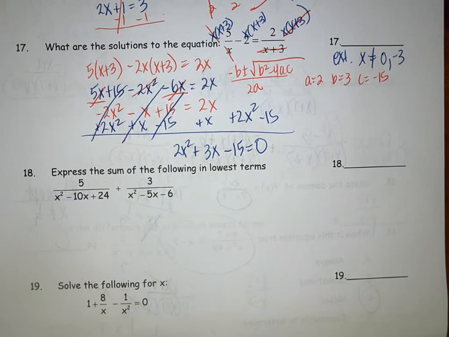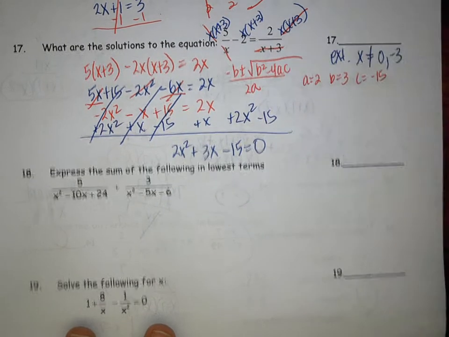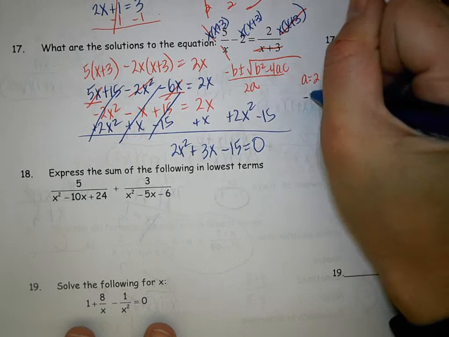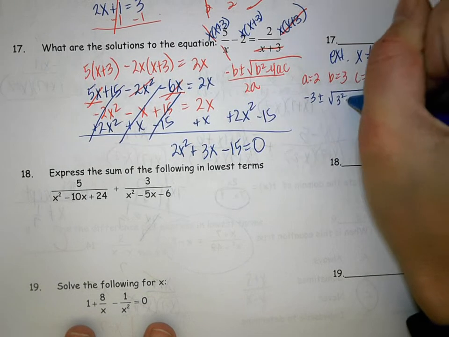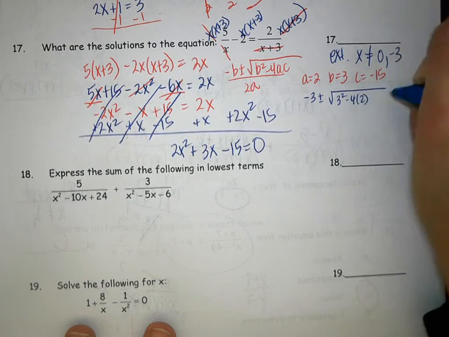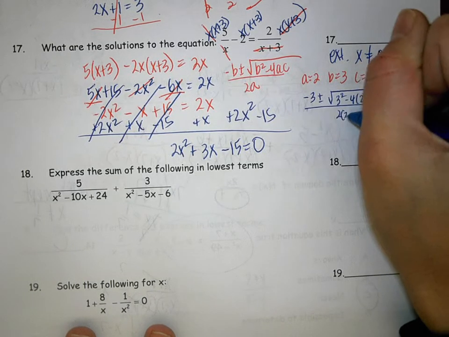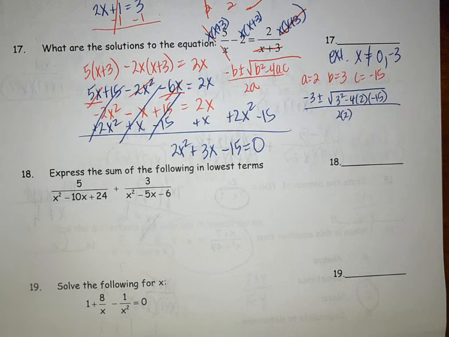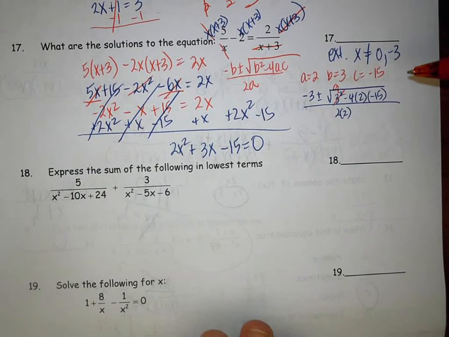So when I plug my numbers into my quadratic formula, I get negative 3 plus or minus the square root of 3 squared minus 4 times 2 times negative 15 all over 2 times 2. Okay, 3 squared is 9. Negative 4 times 2 is negative 8.